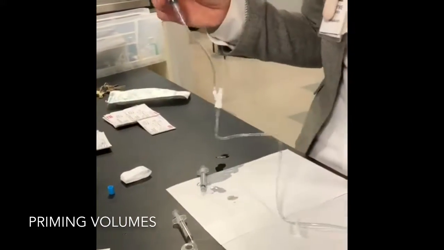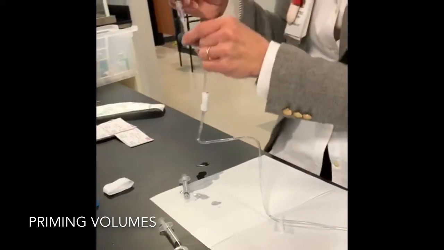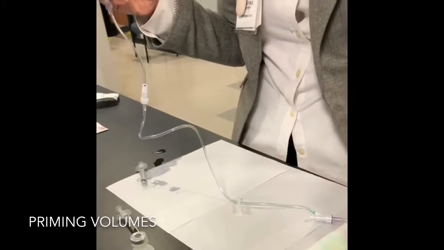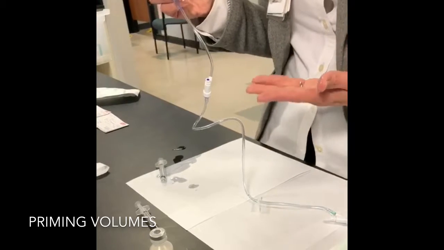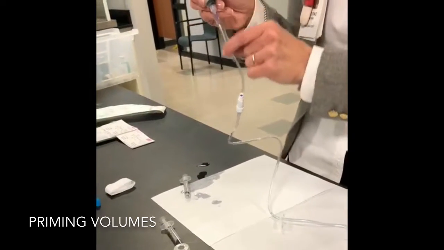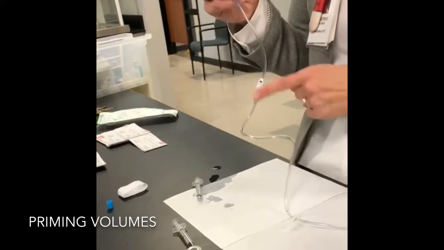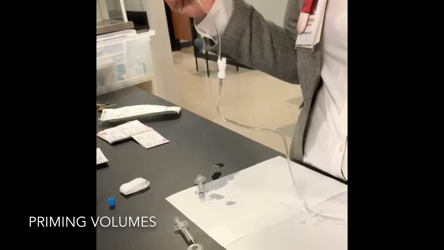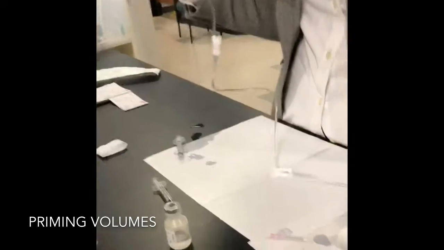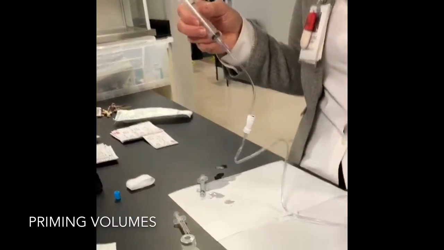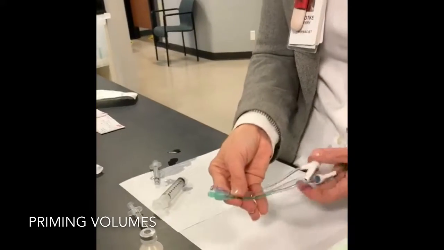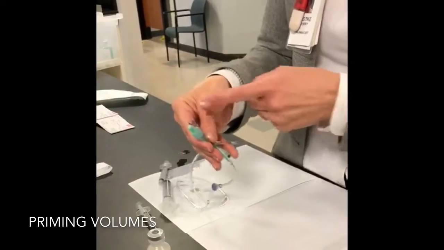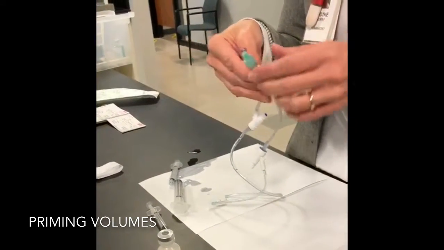So again, dead space, or the priming volume, is the volume that it would take to fill this entire tubing. And there are some drugs that we give where we will actually send extra in order to fill that tubing. Partly because if they're going to change out this tubing, you want to make sure that all the drug gets through before you say, okay, we're going to change the tubing out and throw that away. Because if you did, look at right now, there's still drug in there. So you have to make sure you give them enough volume in order to push it through.